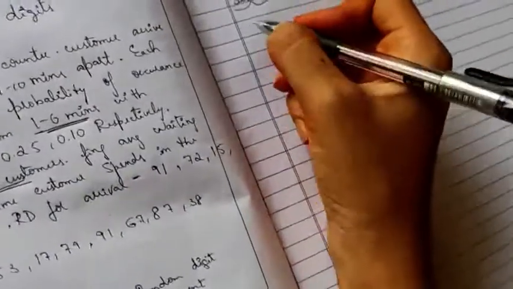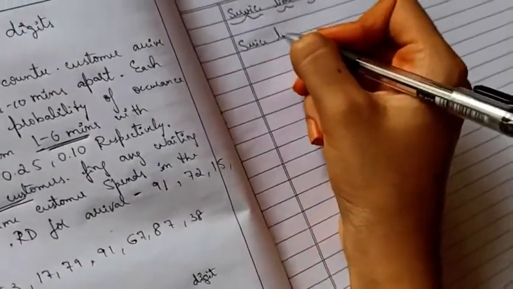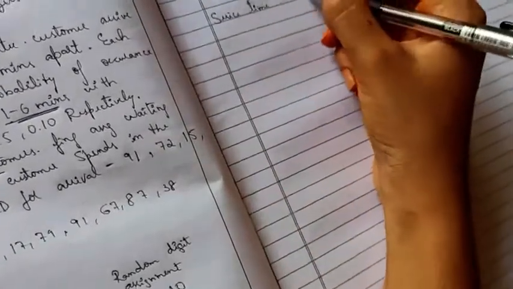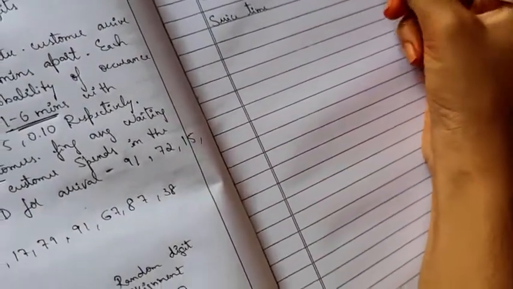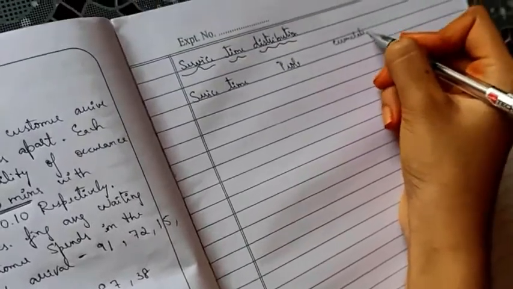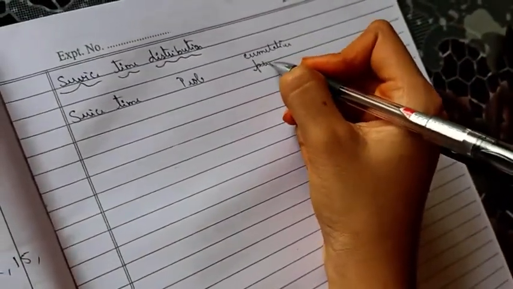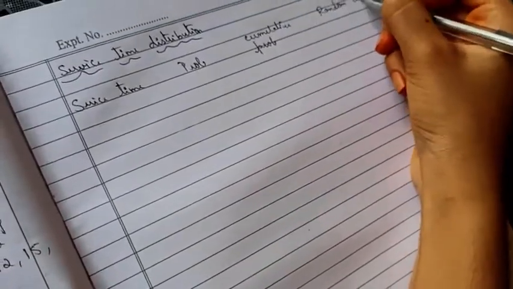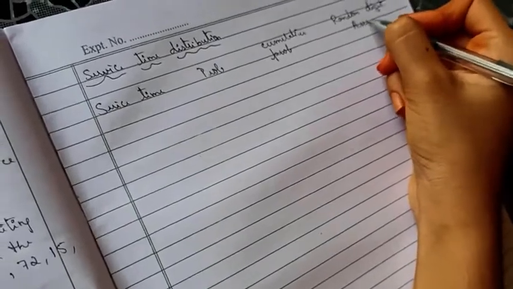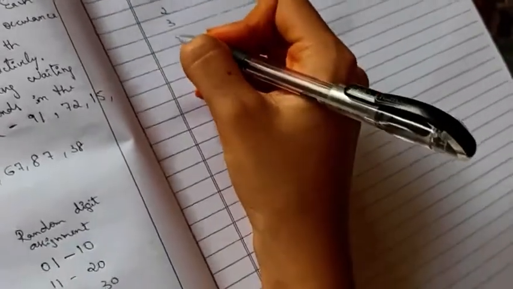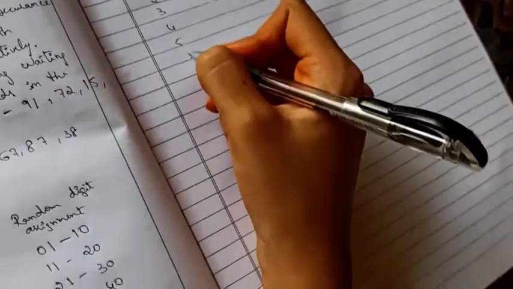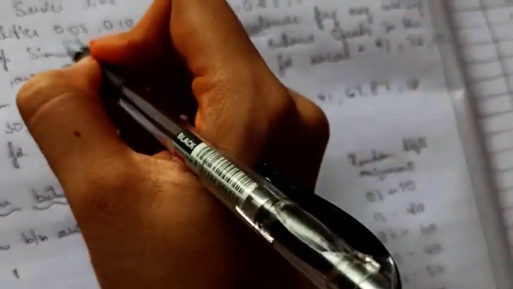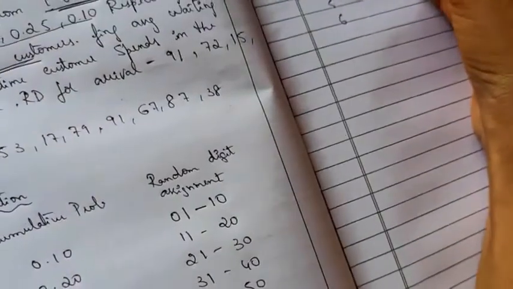Same thing, we write the table again: service time, probability, random digit assignment. The probabilities for the random digits are given here, so we just go on writing those.